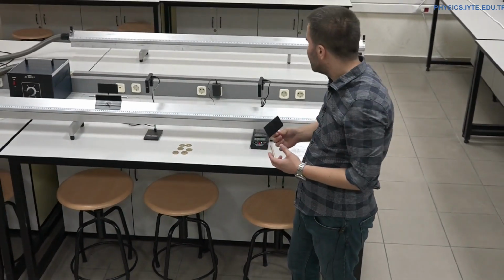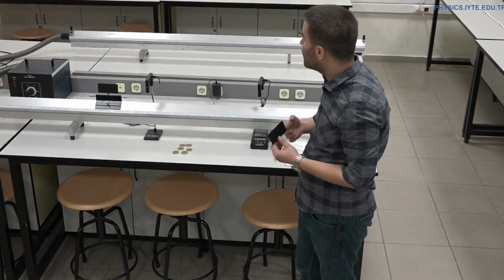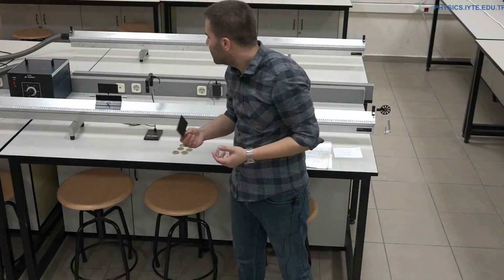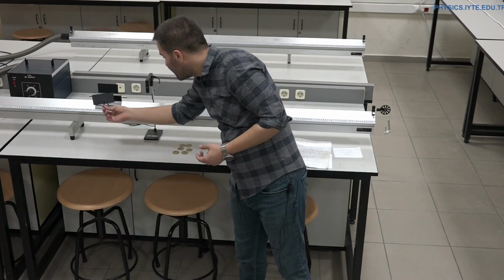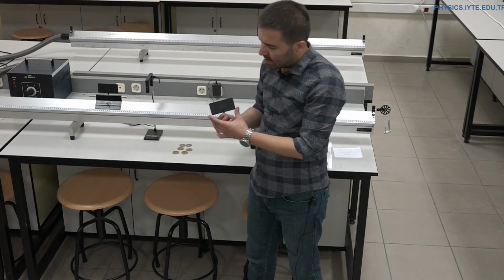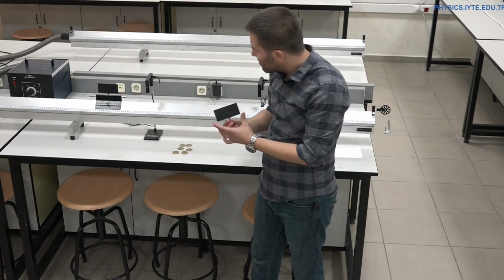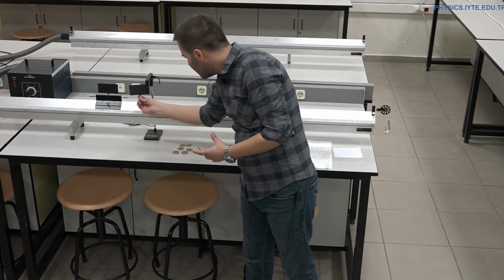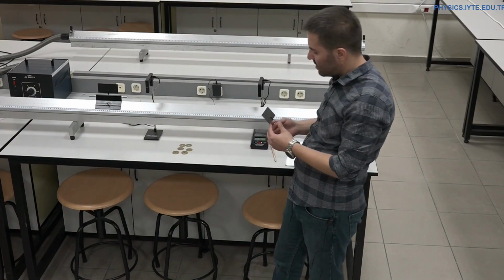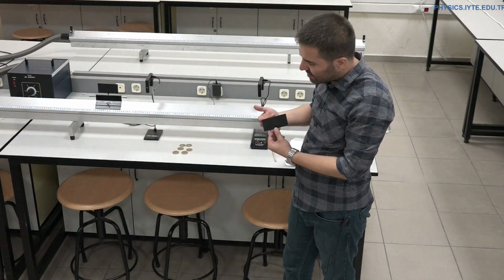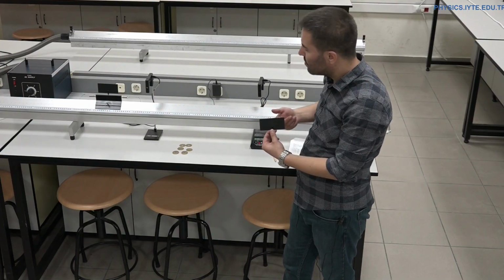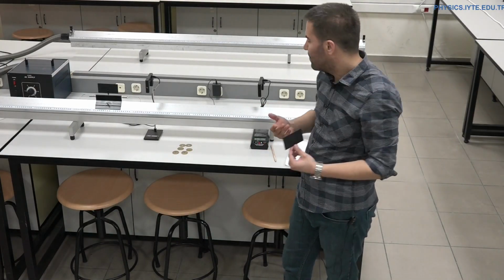Now, if I just take this flag off for a second, the way I'm going to measure velocity using the gate mode is using these flags. The one I have in my hand is identical to the one on the glider, and the length of this flag is 10 centimeters. If I use the gate mode and take a time measurement like this, it will measure the time it takes for the glider to travel 10 centimeters from this end to this end. So I can use that to determine the velocity.